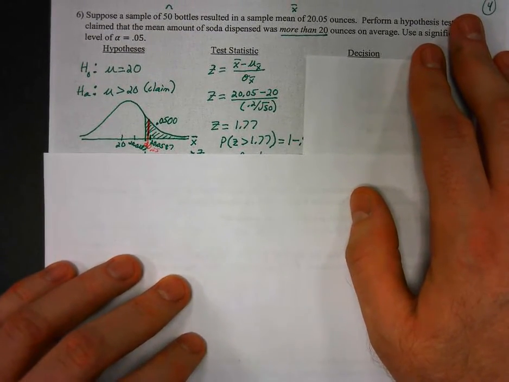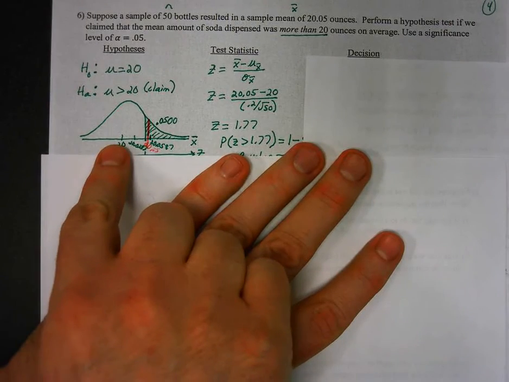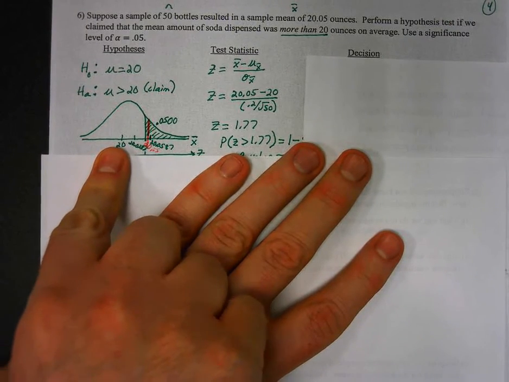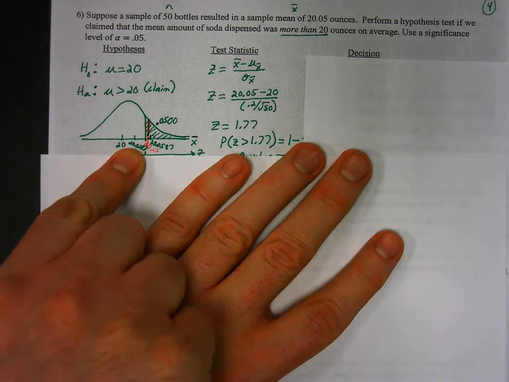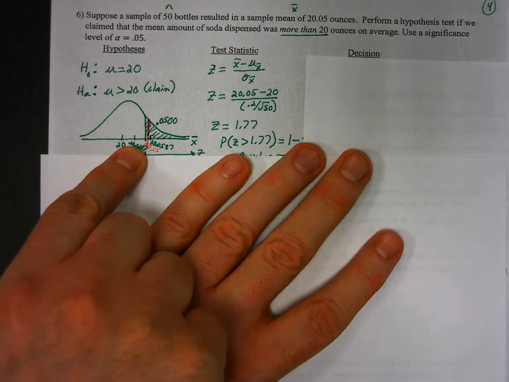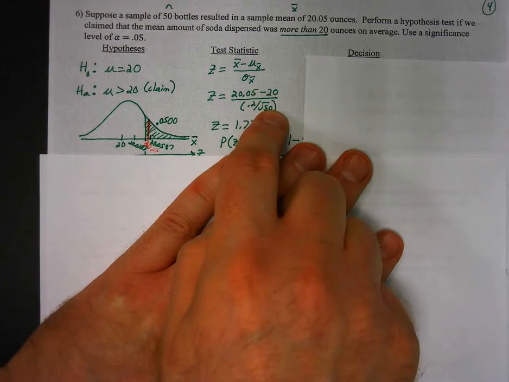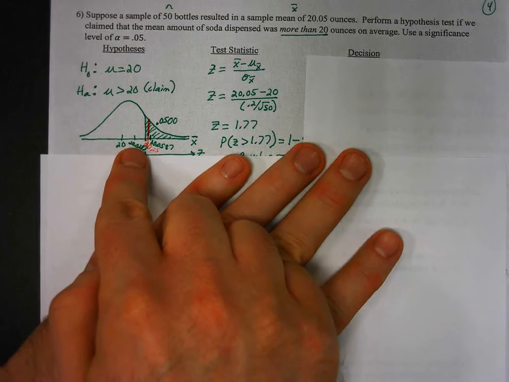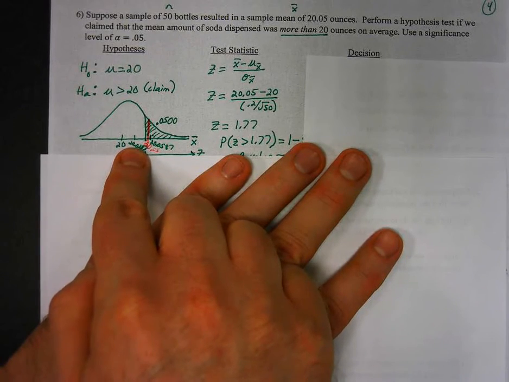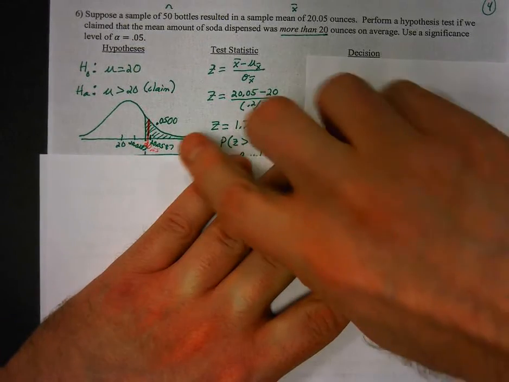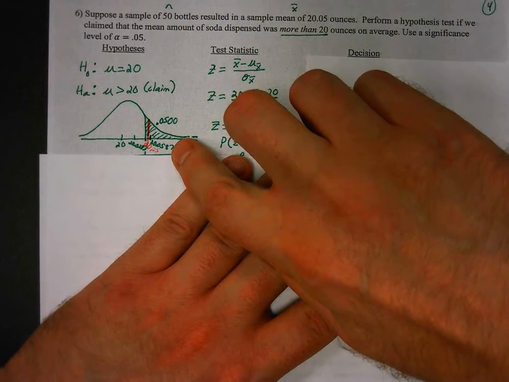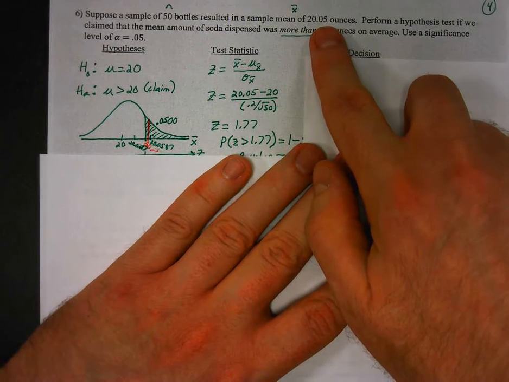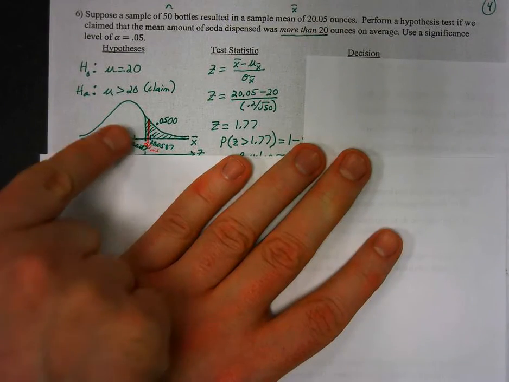Hopefully we can see this okay. Our distribution, we're assuming that 20 is in the center. If we went one standard deviation above the mean, this value right here is 20.0283. That's adding 0.2 over the square root of 50 once. The second standard deviation above the mean is 20.0587. Our value of 20.05 is just before that.